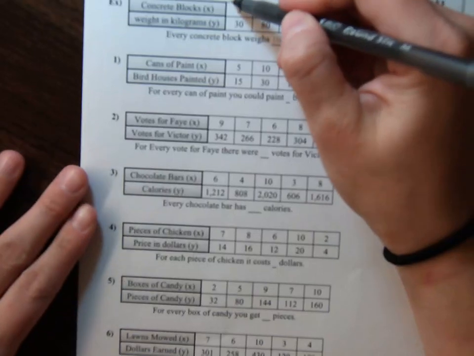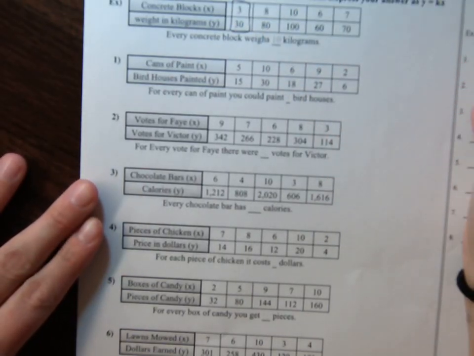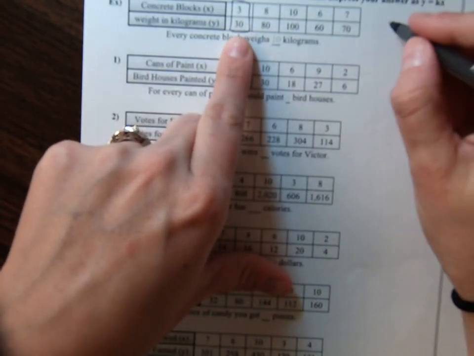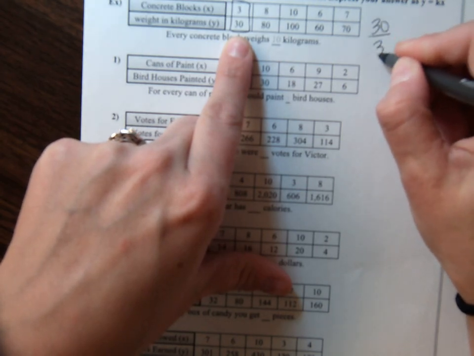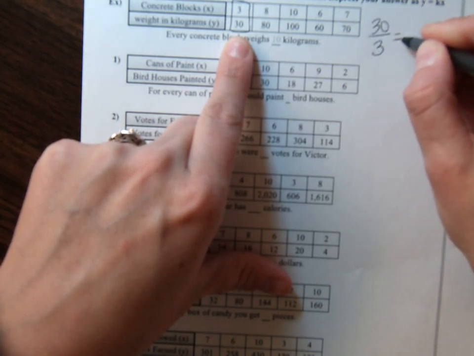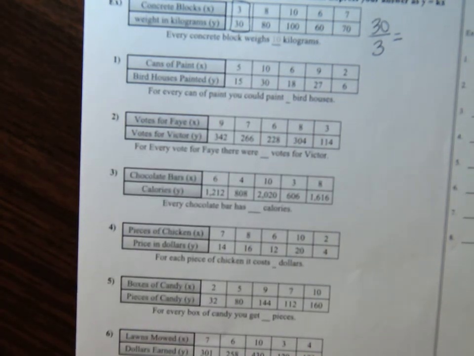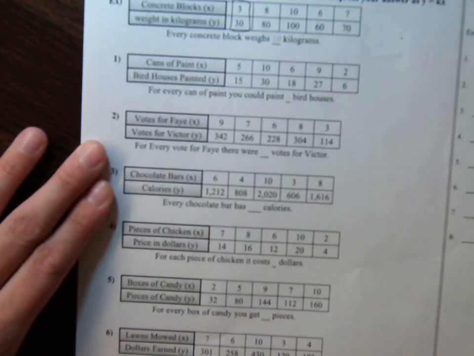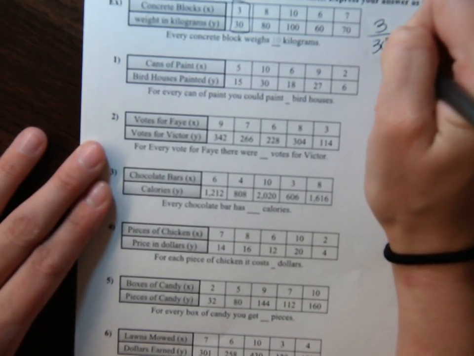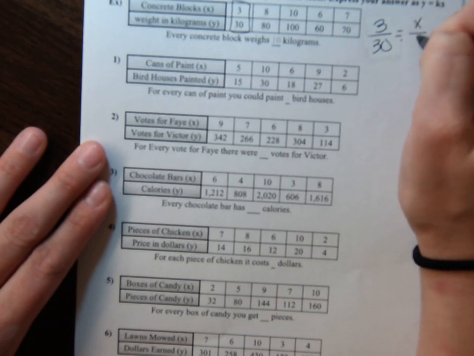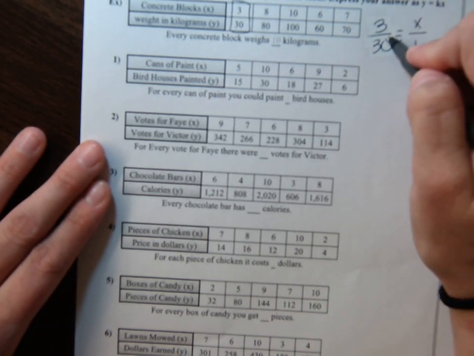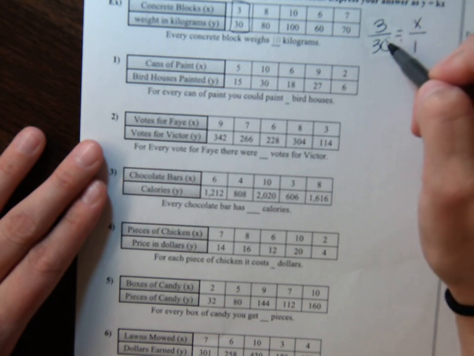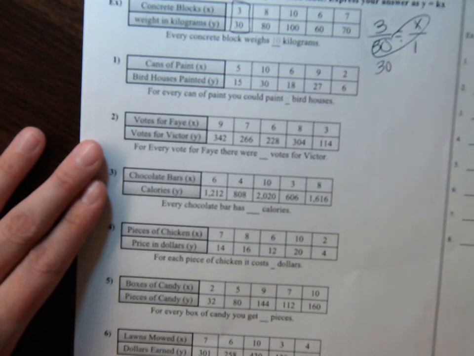So you're just going to pick your first one, and we have 30 over 3 equals, I'm sorry, I said that incorrectly. I set that up incorrectly.